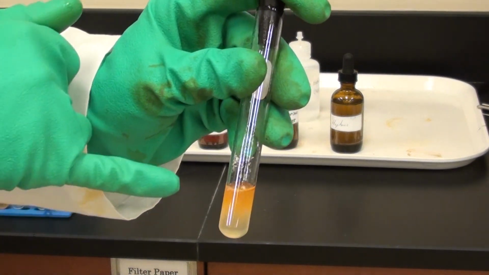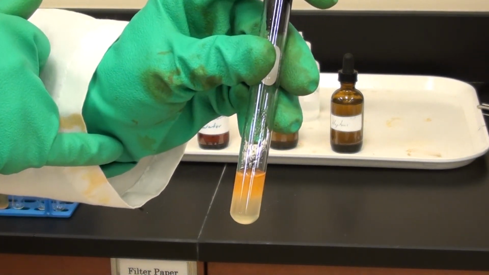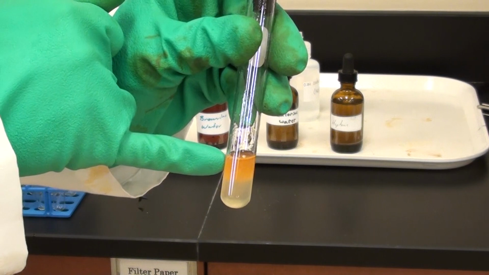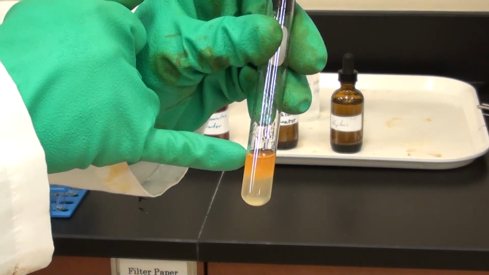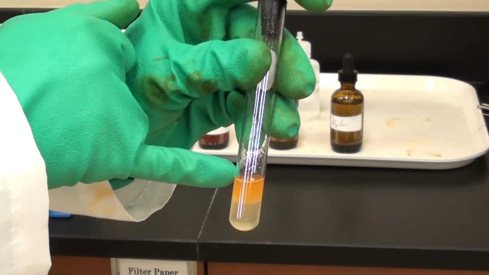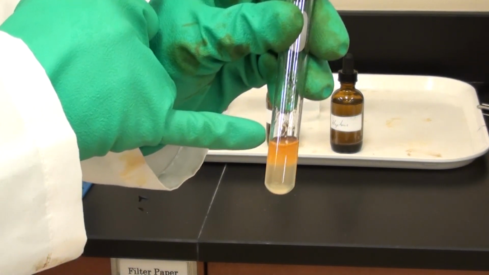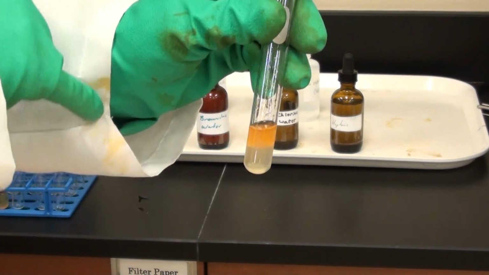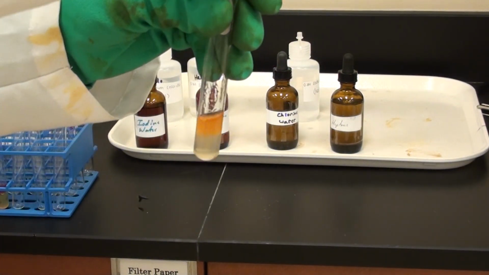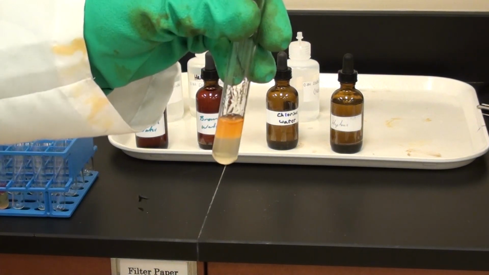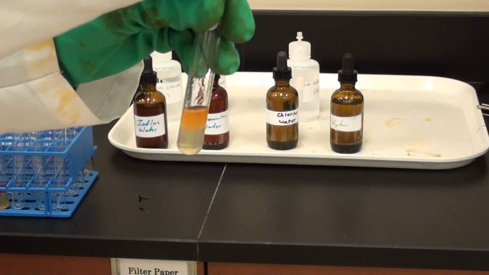And I want you to look at the color of the top layer. That's really going to be important here. We're not going to say what that color is. I want you to make that observation yourselves. And the idea is that you want to compare this color to your standards, which we just did a little bit earlier. That's right, but remember, we're only interested in the top layer color. Right. The top layer, which is the hexane.